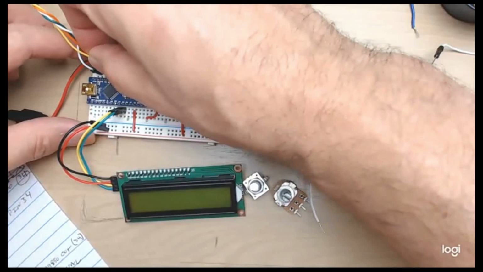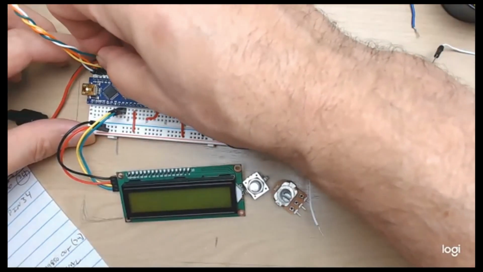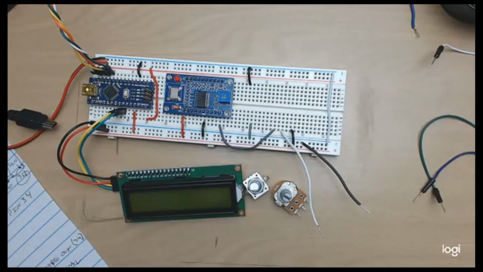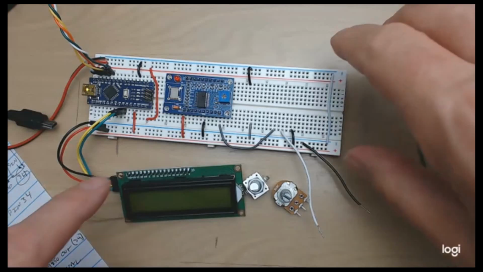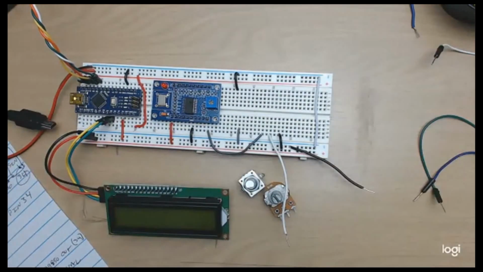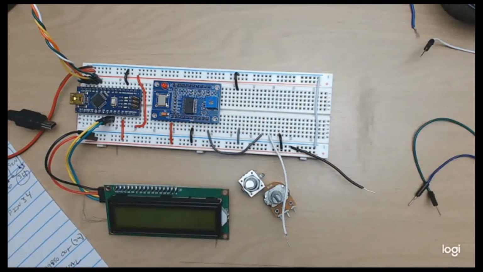And the yellow, which is the frequency update pin, goes to pin 9. And the green, which is the clock, goes to pin 8. So that's the Nano side of the connection. The Nano is going to send commands out these 4 pins to the AD9850 signal generator.